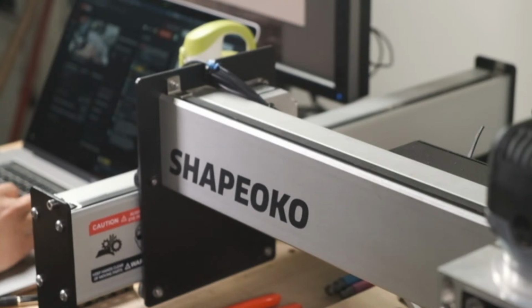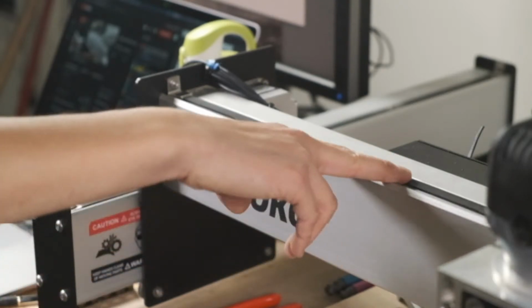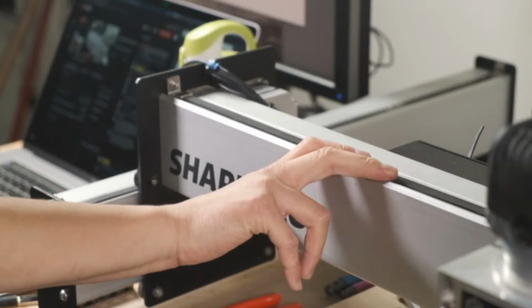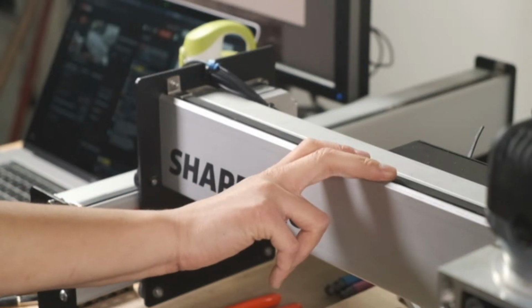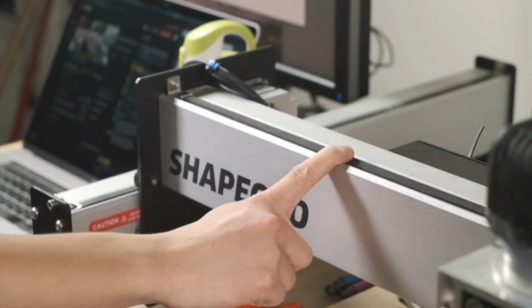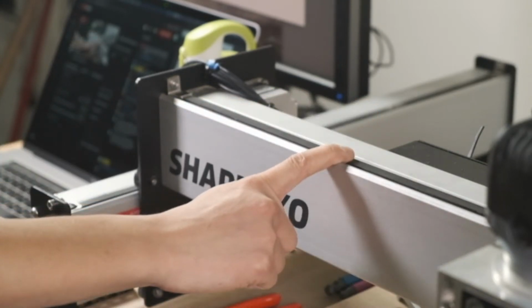When should we be doing maintenance on our machines? Do you wait until the belt's completely worn out? Do you recommend changing the belts once a year? So personally, I have never changed belts. As long as they're at an appropriate tension and you don't over tension them, they shouldn't really wear as long as you keep them clean.